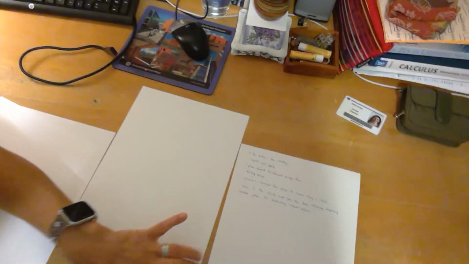I'm just going to pull them aside to show that they are blank. And then this last one actually does have writing on it, and I'm just pretending that that is my formula sheet.